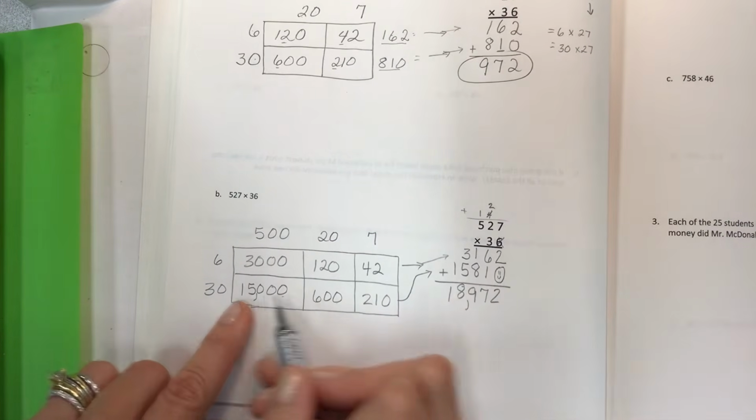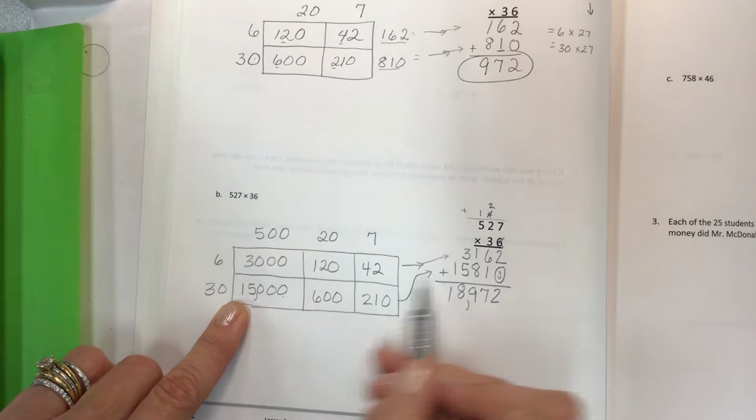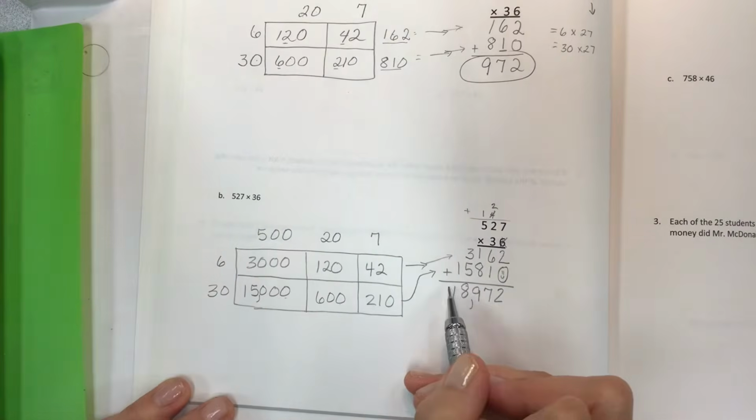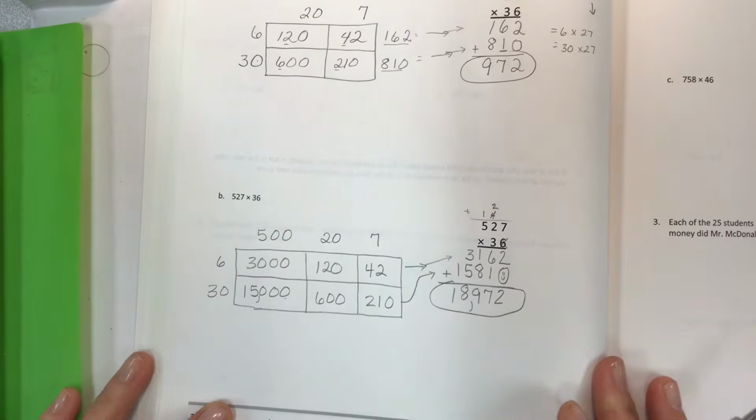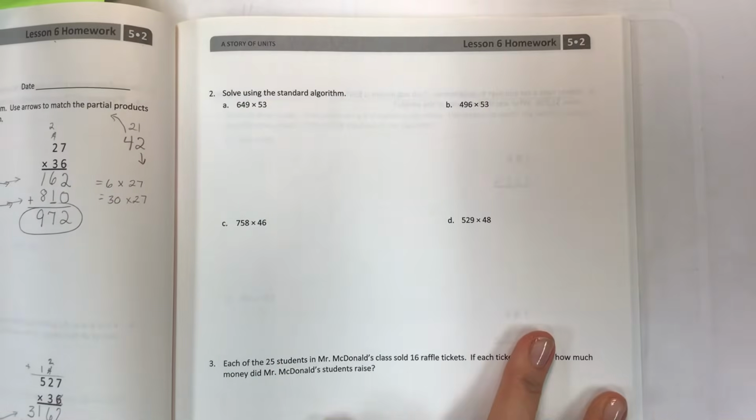Yes. How about the thousands place? There's nothing here and nothing here for the thousands, so you just start going 5, 1. There you go. And that's your answer, 18,972.